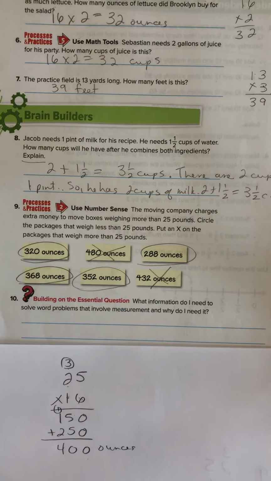And finally, what information do I need to solve word problems that involve measurement, and why do I need it?